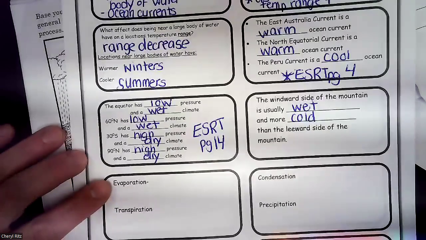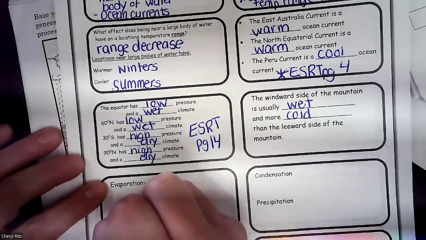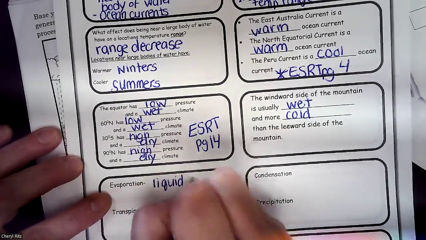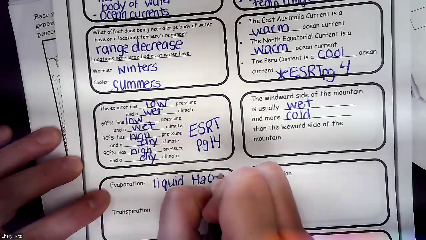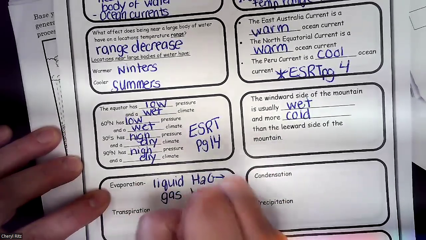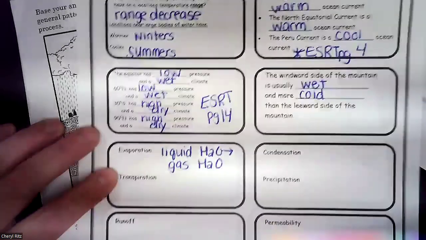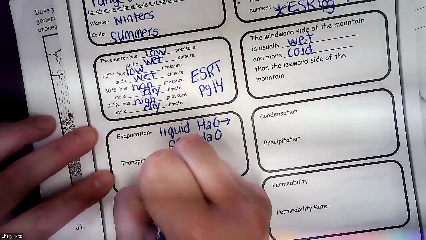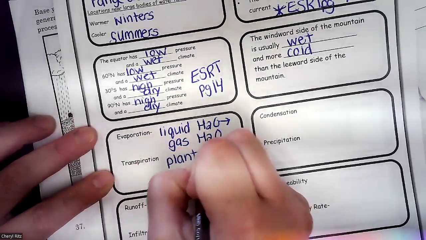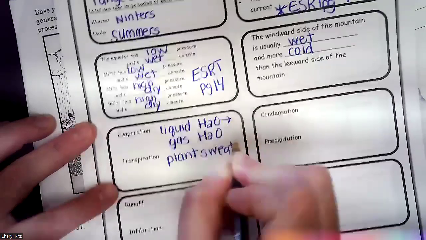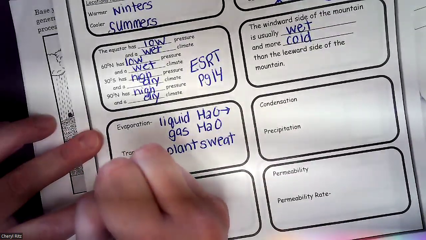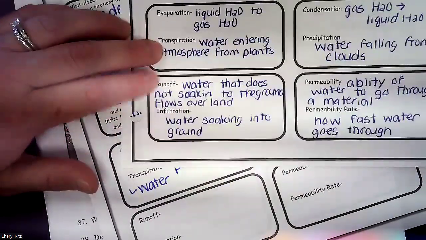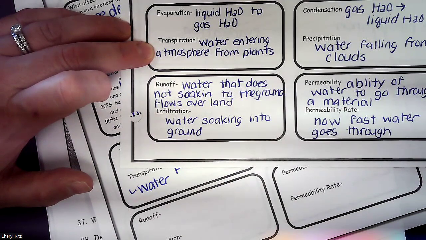What is evaporation? Well, it is, but what's the definition? Yep, liquid H2O goes to gas H2O. How about transpiration? Plant sweat. It is officially water entering the atmosphere from plants.